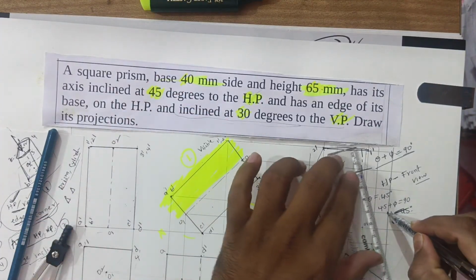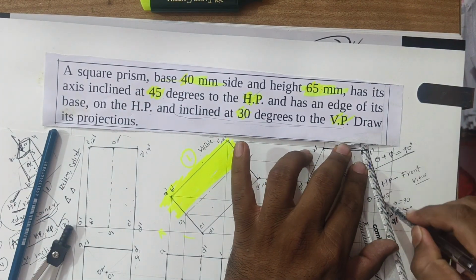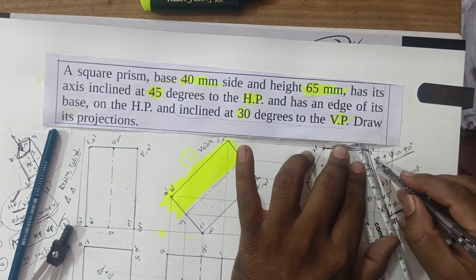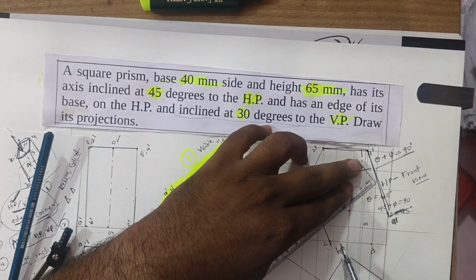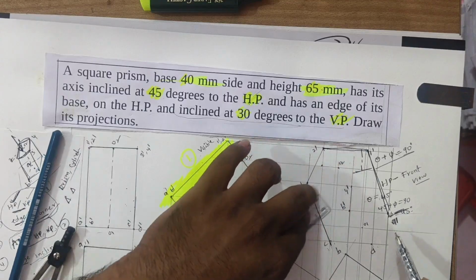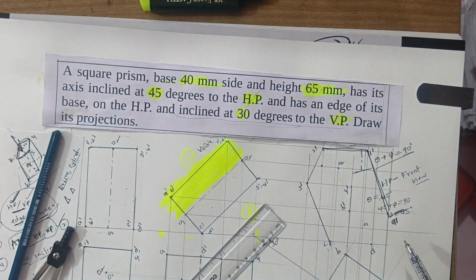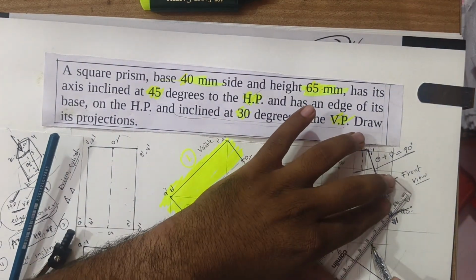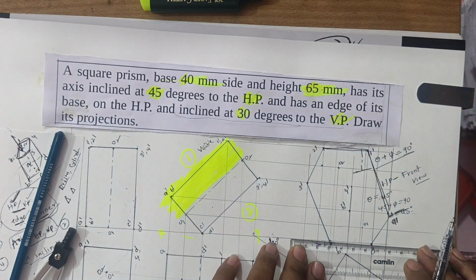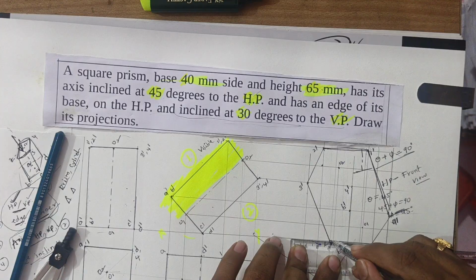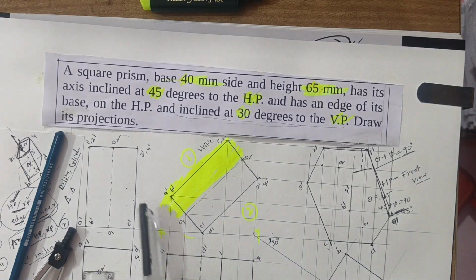So I'm joining this one, 1 to A. Then A to B or A to D. So this A to D comes under the boundary line, and this C to D comes under the boundary line. Okay. So some portion is over.